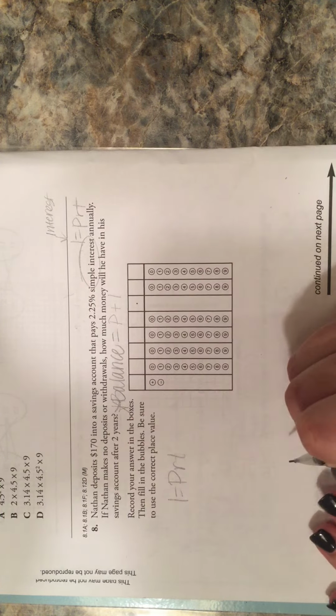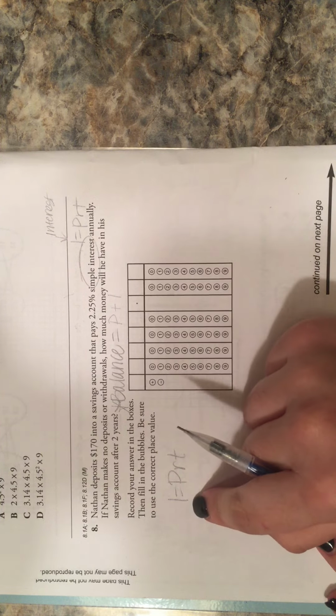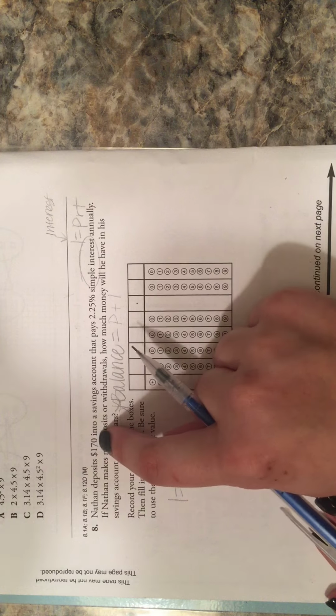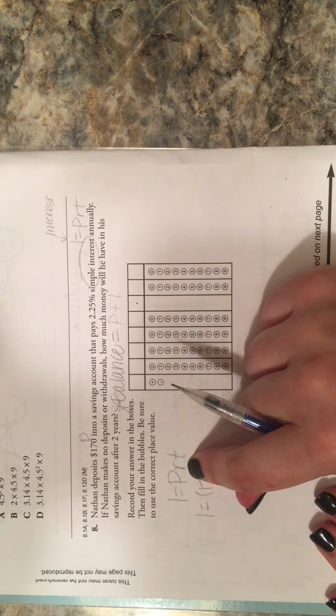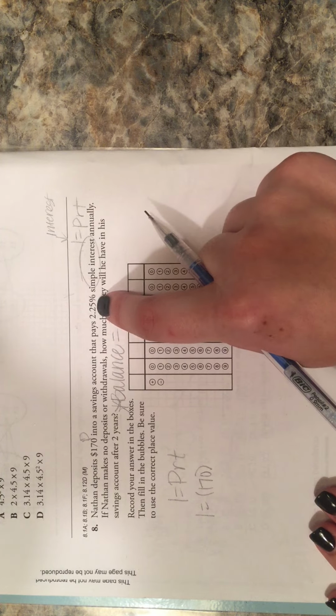I equals PRT. I don't know the I. We're going to solve for that. I do know P. It's this principal here. So I is equal to 170 times R. My R is my interest rate, and it says 2.25%.